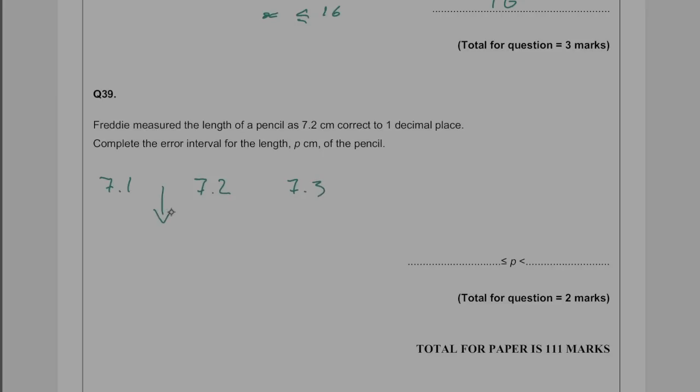So the maximum value, particularly bear in mind we're using the less than or equal to and less than. The very largest it could be would be 7.15, and the biggest it could be, and still be rounded to 7.2, would be 7.25. And technically, we would round that up, but that's why we've got the inequality symbol of less than there. So we're going 7.15 there, 7.25 there. And that brings us to the end of the paper.